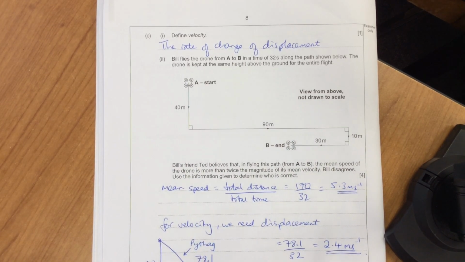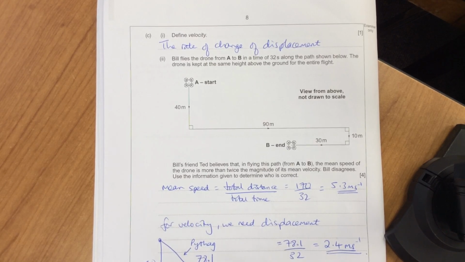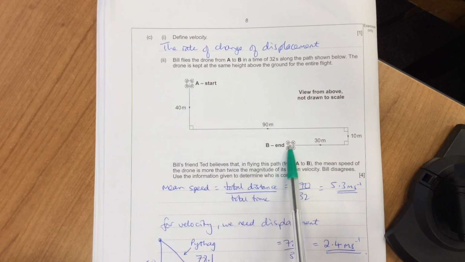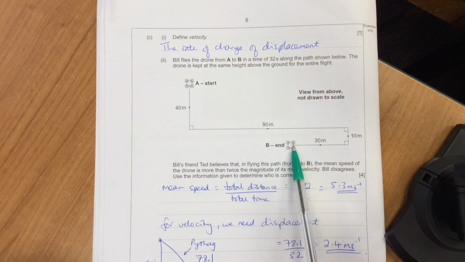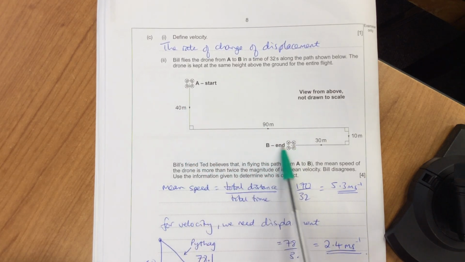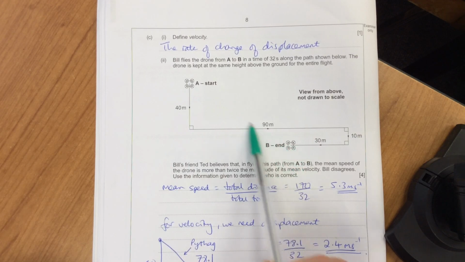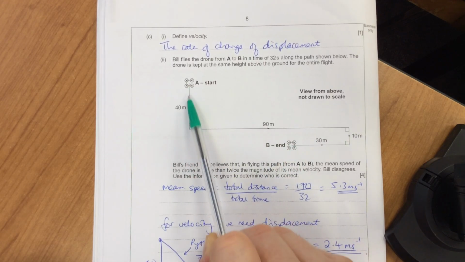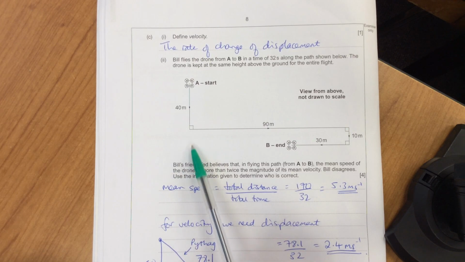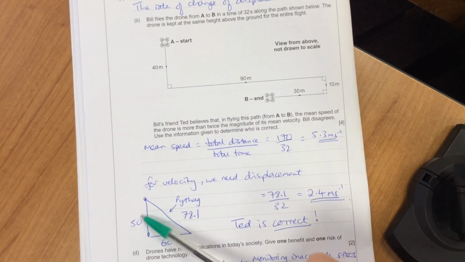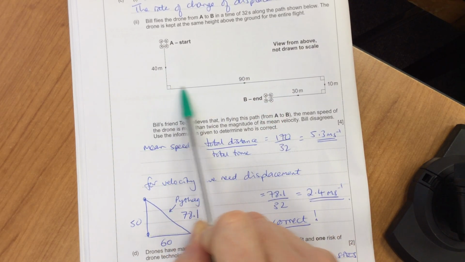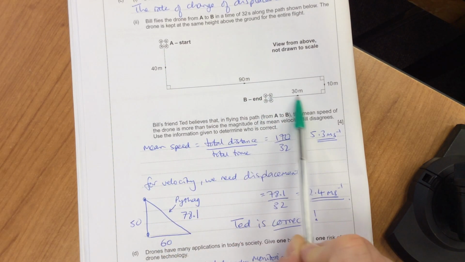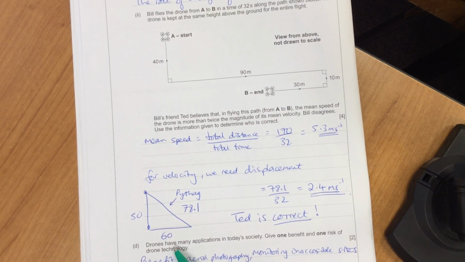Now the mean velocity is the total displacement divided by the total time. And the total displacement is just from A to B. All right, we've got to work out that distance from A to B. That's the total displacement. And the way to do it is to draw an imaginary right-angle triangle and then use a bit of Pythag. So if you think about it, to get from there down to the bottom is 40 plus 10, which is 50. And then to get from there across to there, I've gone this far here, which is 90 take away 30, which is where I got the 60 from.